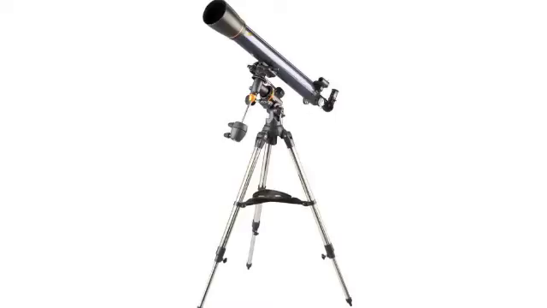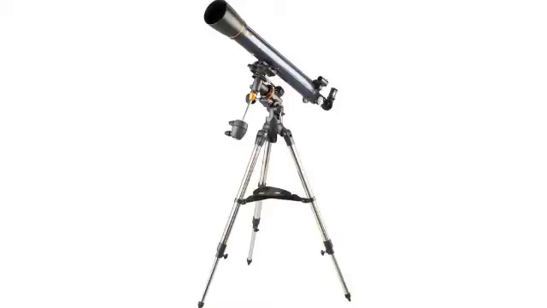Our third possibility is the Celestron Astromaster 90 EQ refractor. At only $259, it seems too cheap to work well, but all our research asserted that Celestron telescopes are trustworthy and well made. It has the smallest aperture of all our choices, but at almost 90 millimeters, it's still enough for our purpose.